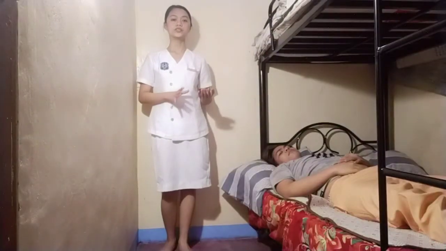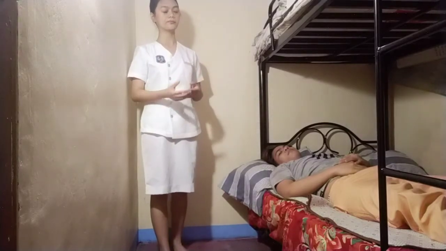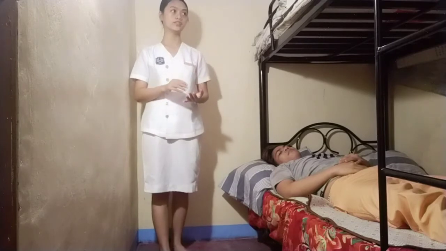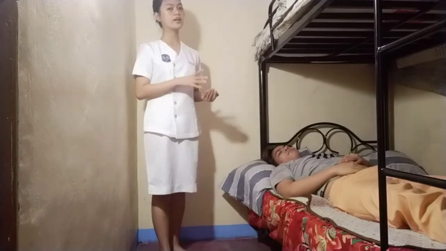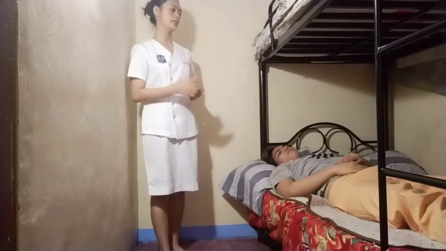After we return the client to his bed, let's evaluate the client after ambulation. Let's obtain the client's vital signs, observe skin color, and ask about the client's energy level.